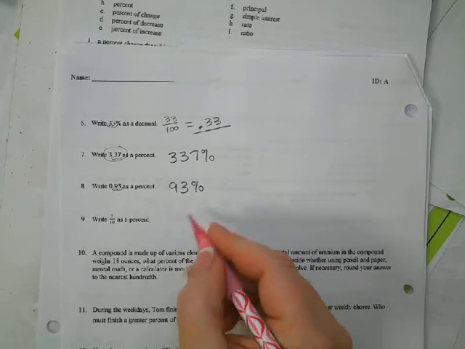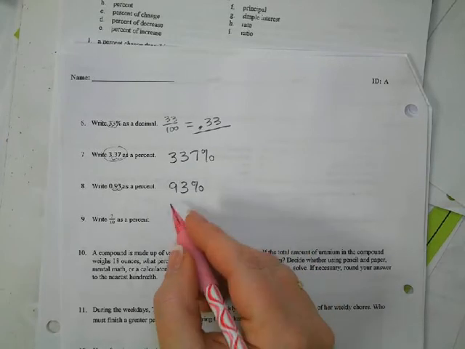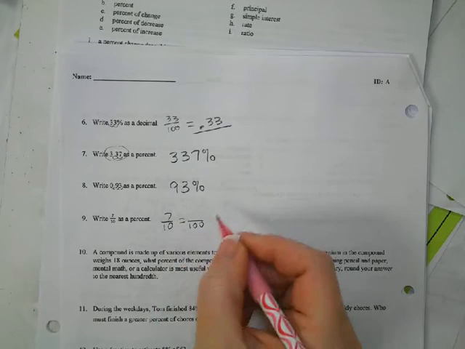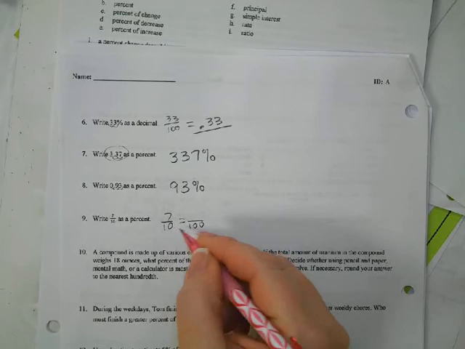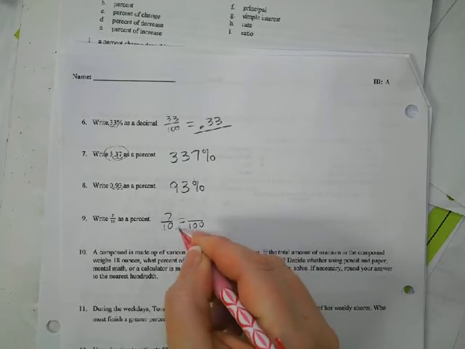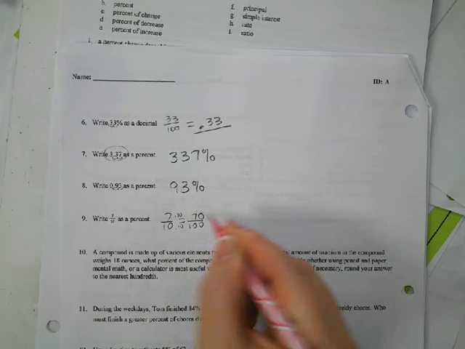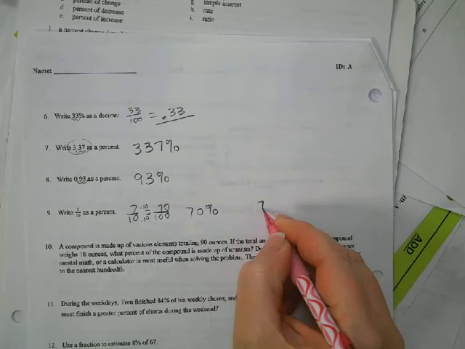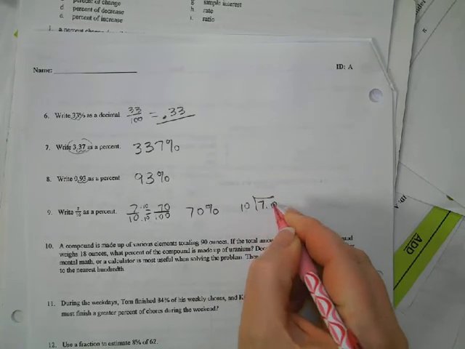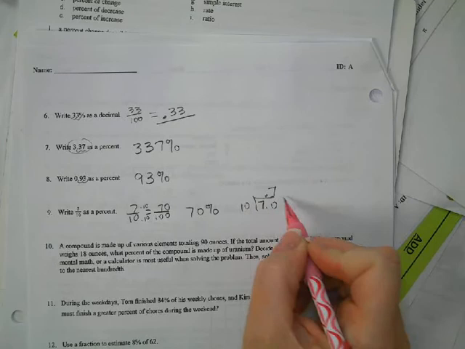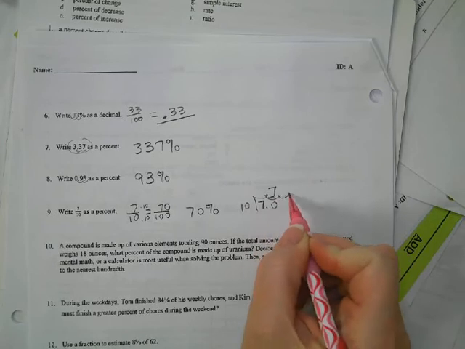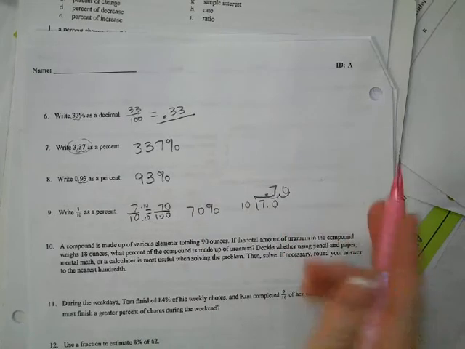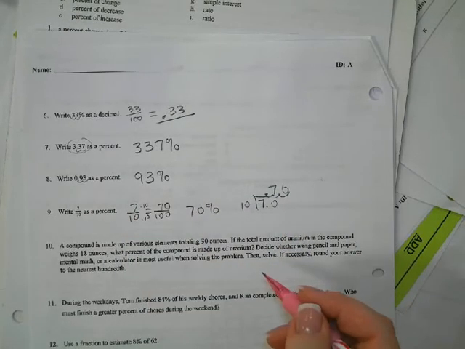Write 7/10 as a percent. We can do this a couple of ways. We can get a fraction out of 100, and I can easily do that. 10 to 100 is times 10, so 7 times 10 is 70, so that's 70%. Or I could do top in and bottom out and get 0.7 as my decimal, and then move it 2 to the right and get 70%. So 7 out of 10, 70%, 0.7, make sure it all makes sense that they're equivalent.